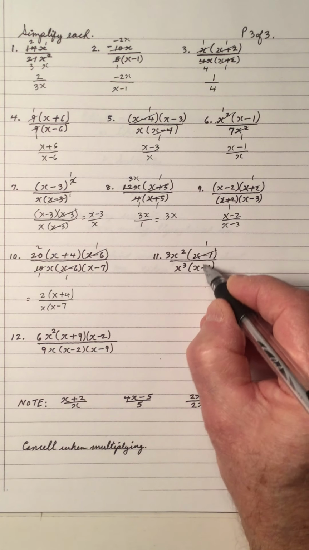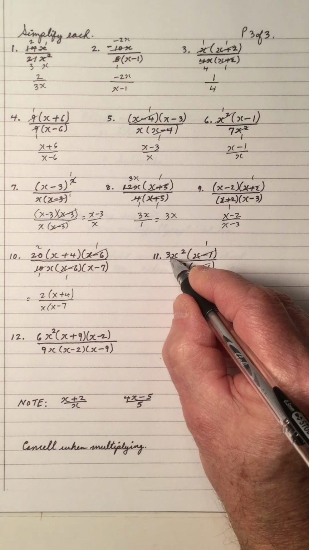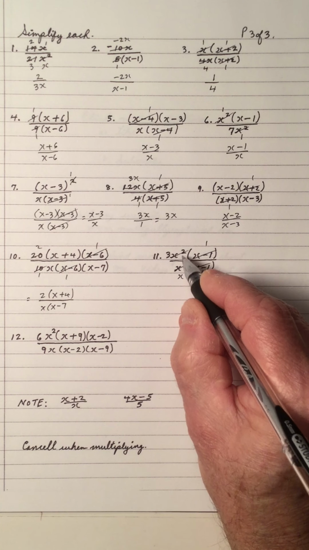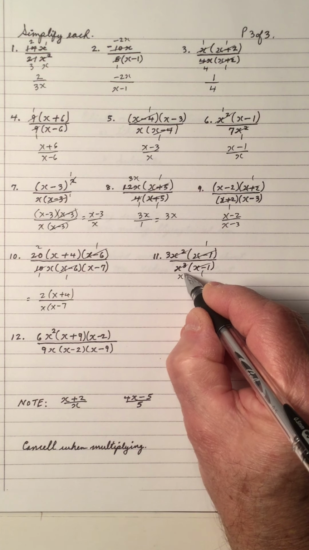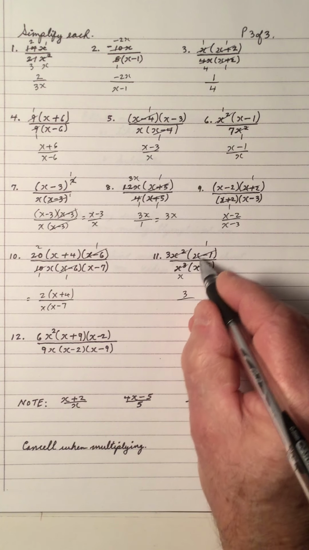Number 11, cancel. The x minus 1's cancel out. And notice the x squared cancels into the x cubed to give you an x. In other words, there's 3 there and a 2 there. There's 1 more on the bottom. So the answer is 3 over x.